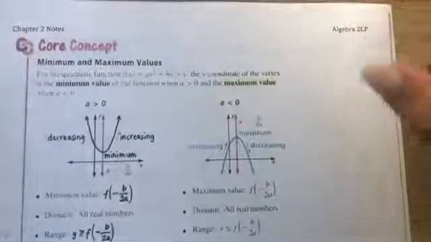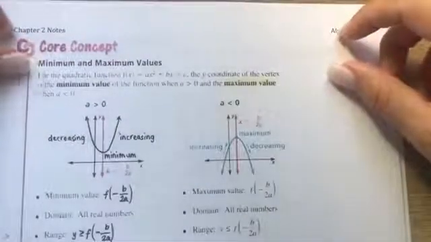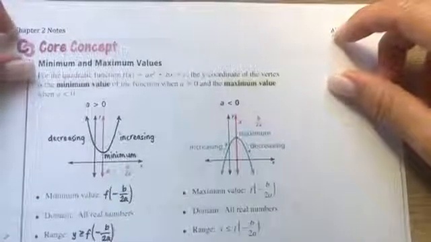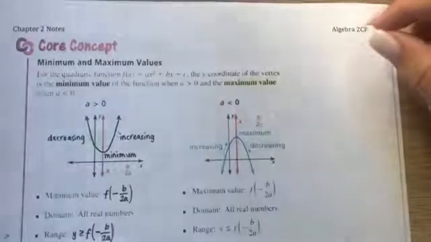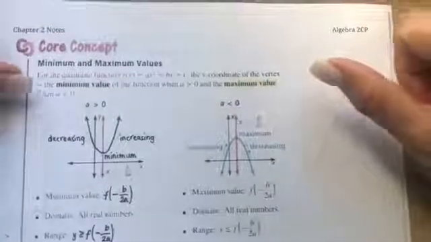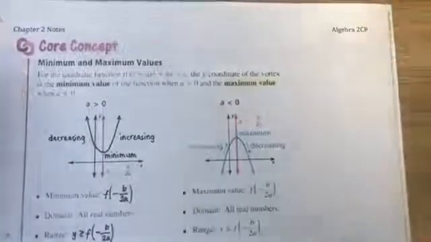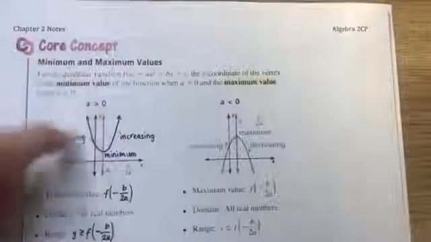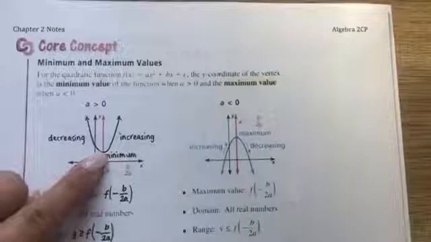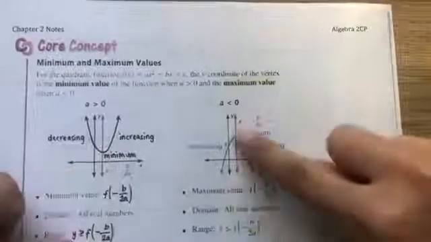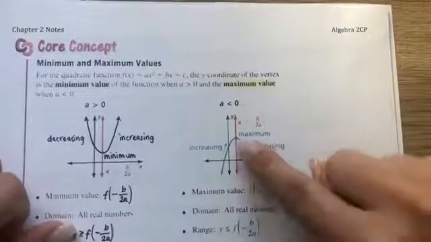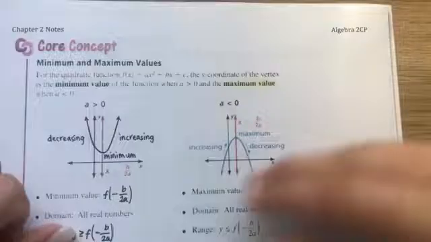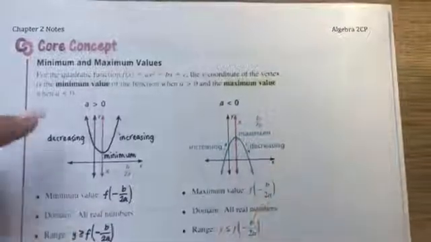When we're looking at standard form, for the quadratic f(x) = ax² + bx + c, the y-coordinate of the vertex is the minimum value of the function when a is greater than 0, and the maximum value when a is less than 0. Basically, when a is greater than 0, the function opens upward, so we have a minimum value. The y-coordinate of the vertex is a minimum. And when a is less than 0, the graph opens downward, so the y-coordinate of the vertex is a maximum, or a high point. Maximum and minimum just mean the high and low point of the function.